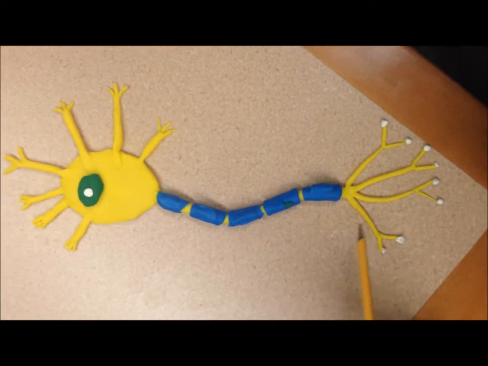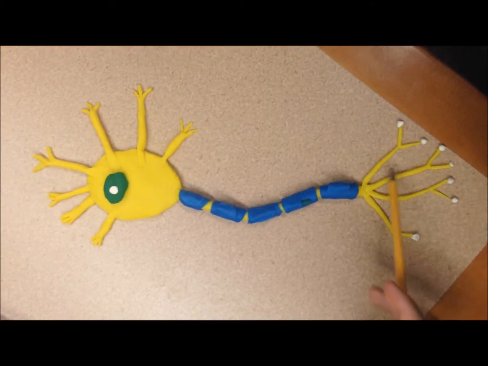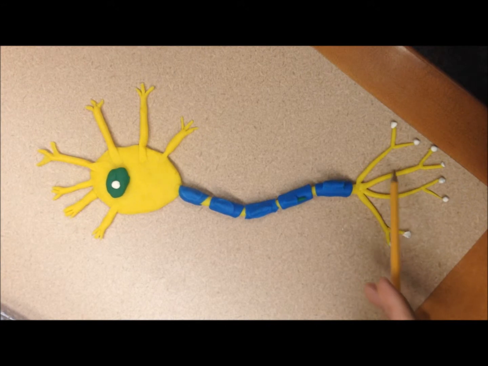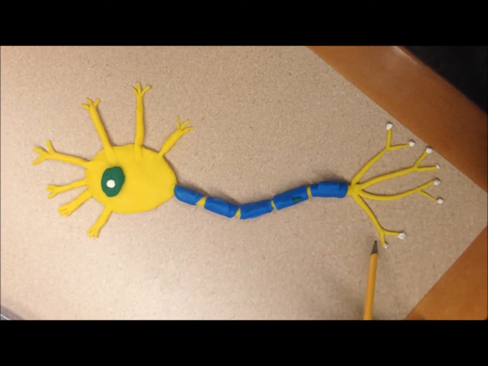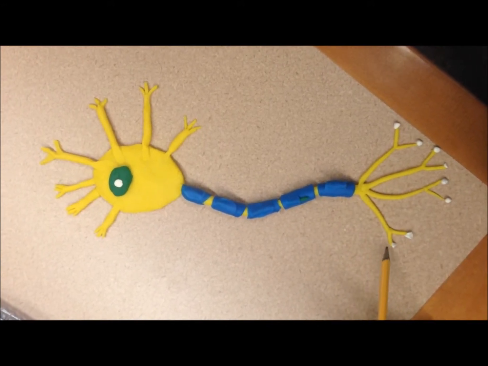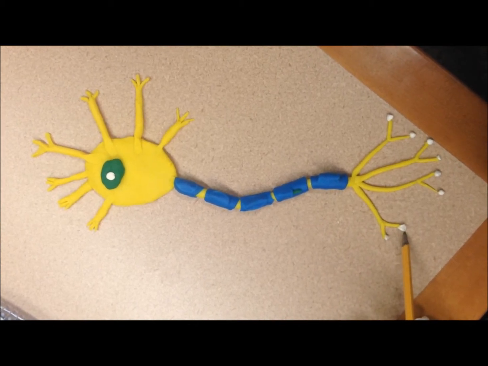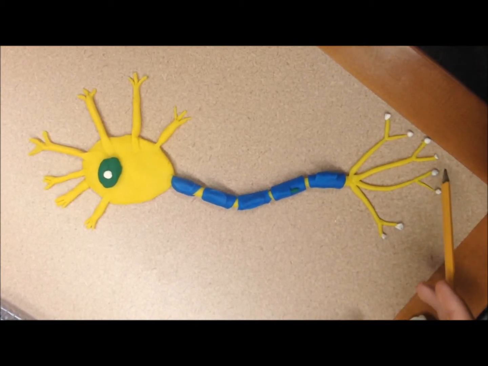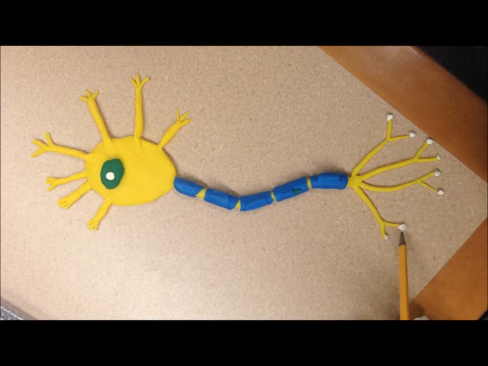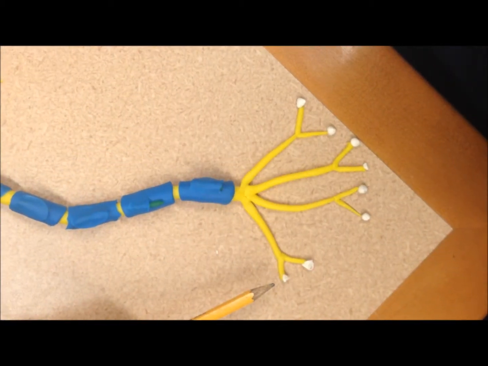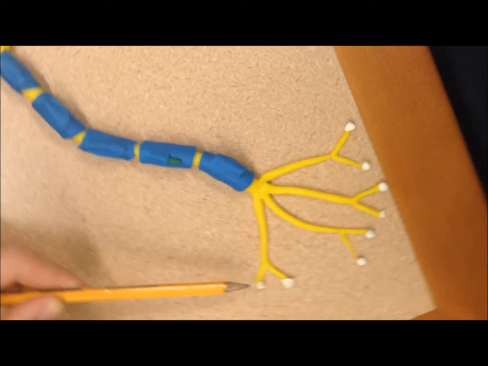Off the axons we have the telodendria, which are fine terminal branches of an axon or an axon collateral, also called axon terminals. And off of those we have the synaptic knobs, which are slightly expandable regions at the tips of the telodendria. Now we're going to take a closer look at the telodendria and synaptic knob.